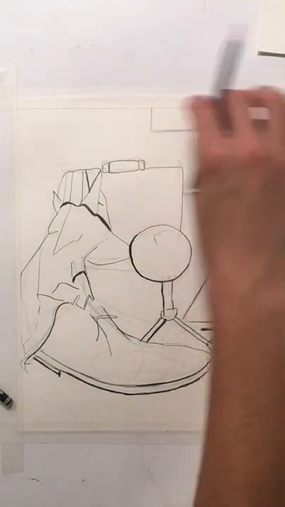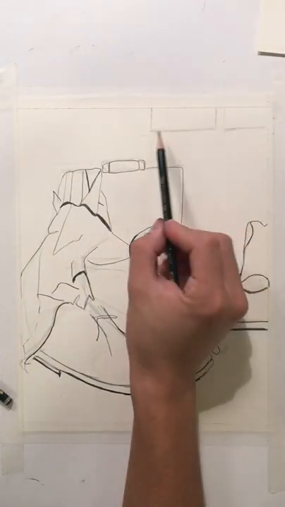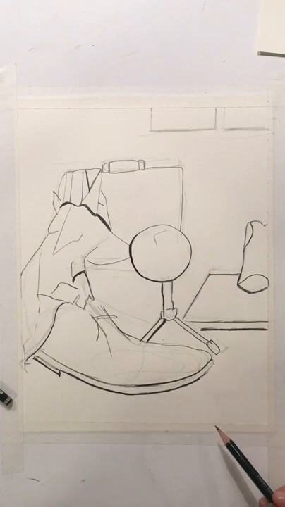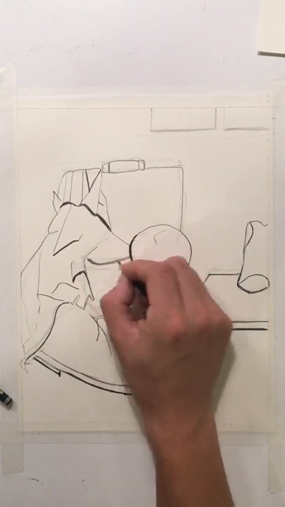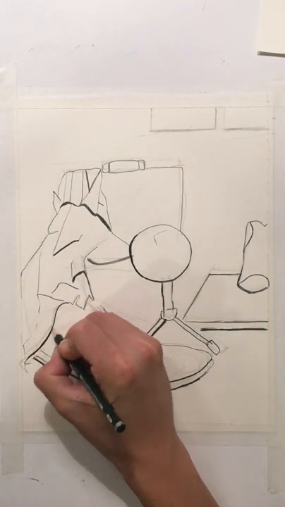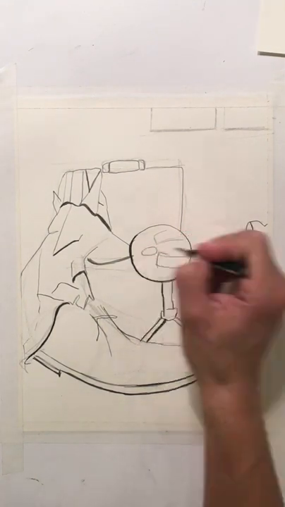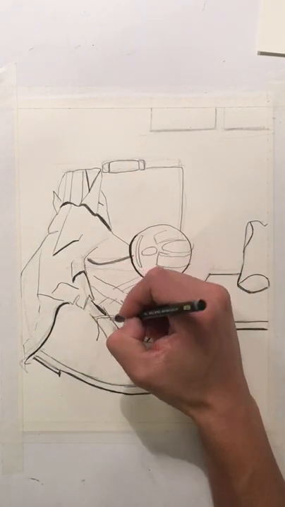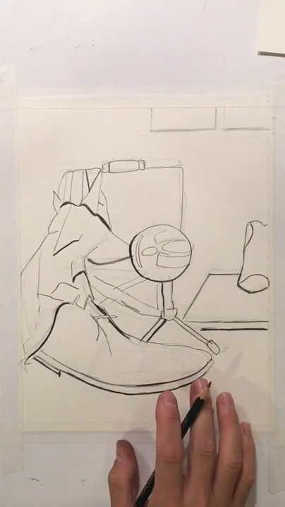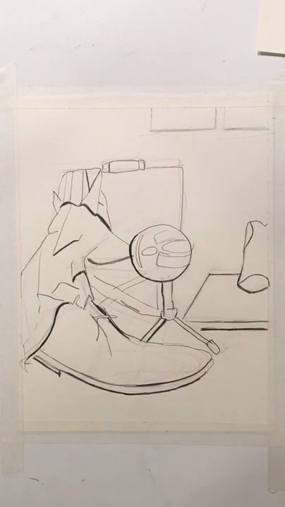And I might even soften this up a bit more. And there's my sketch. It doesn't have to be highly refined, just a means for me to experiment more with line quality and play with the composition.